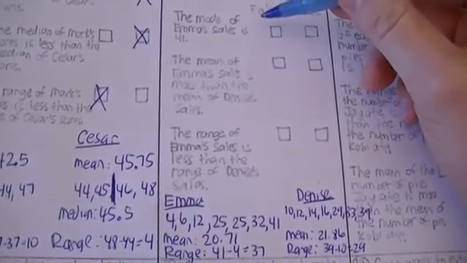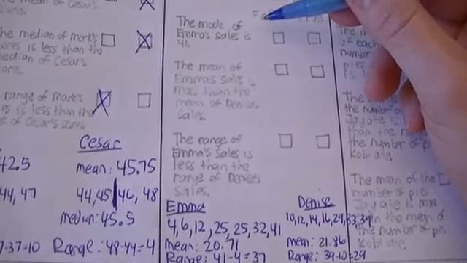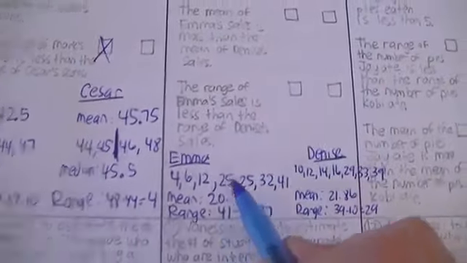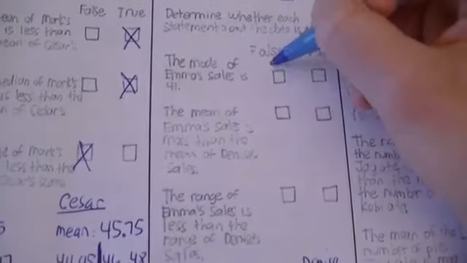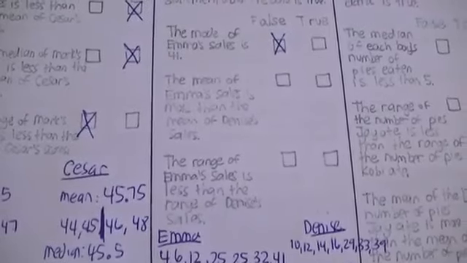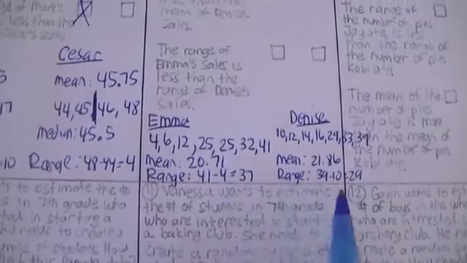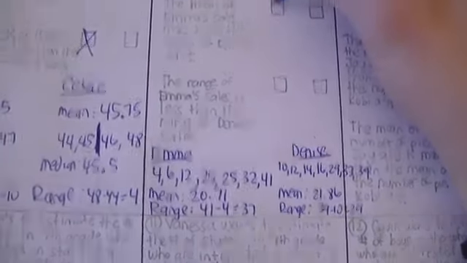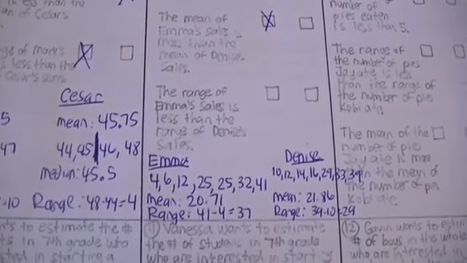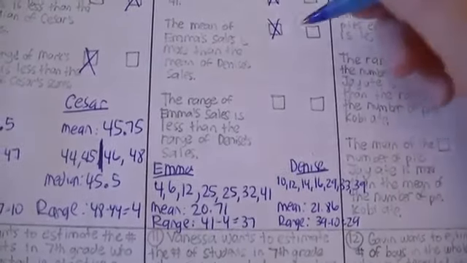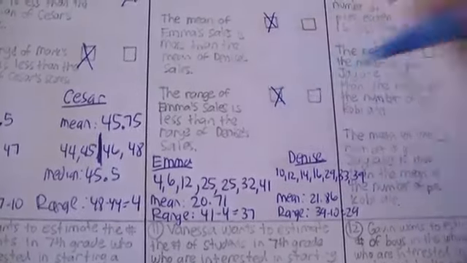So the mode of Emma's sales is 41. No, her mode is 25. Mode means most. So that's false. The mean of Emma's sales is more than the mean of Denise's sales. So go ahead and compare it. Put your answer. I got false. Let me know if I mess up. The range of Emma's sales is less than the range of Denise's sales. That's false because Emma's range is larger.